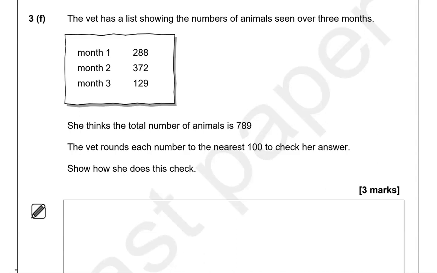So, 288. Our answer will be either 200 or 300. Which one is this closest to? 288 is very close to 300. So anything from 250 and above will be rounded to 300.